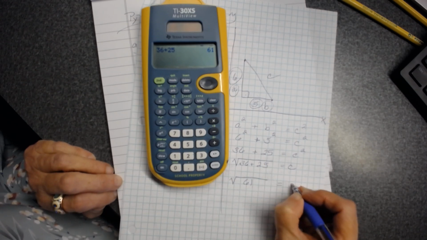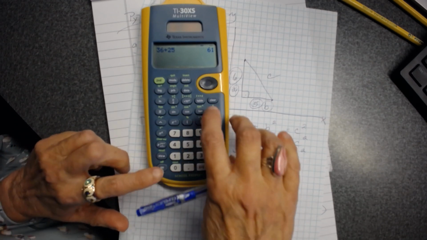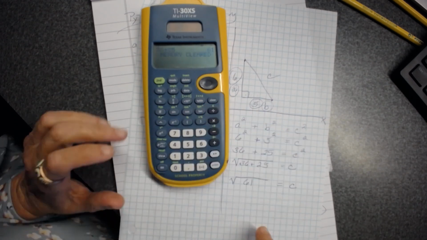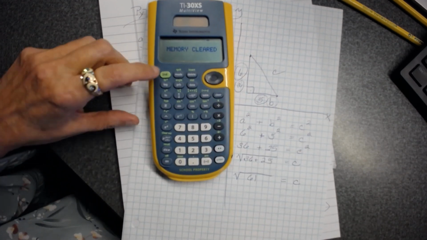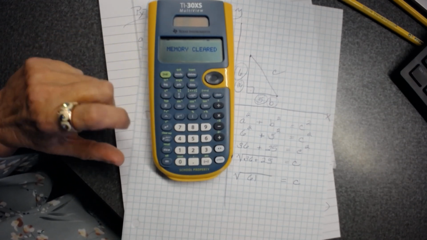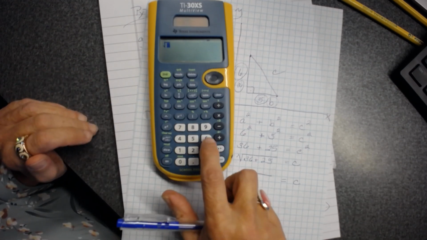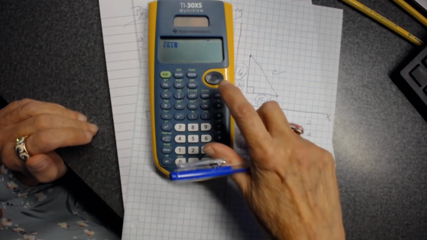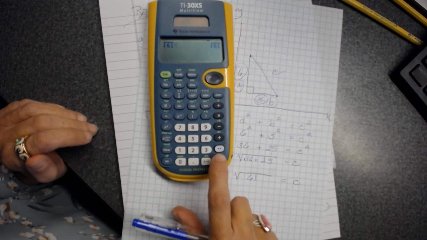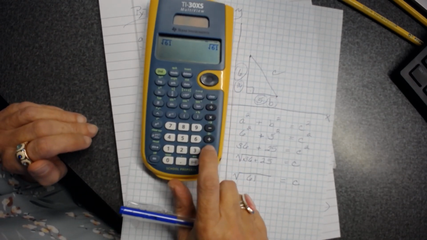The square root of 61 will equal C. That's not going to be a perfect square, but that's okay. Let's enter it and see what we get. The green second key, our square root key, 61, scroll over, enter, and it shows me the square root of 61.